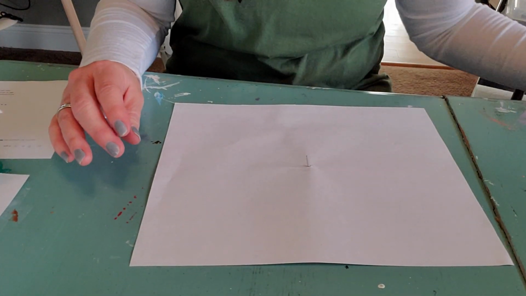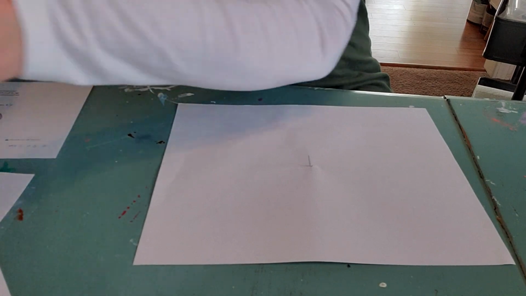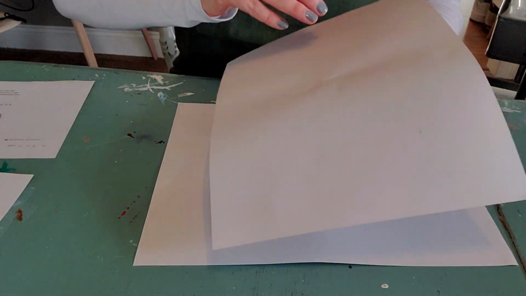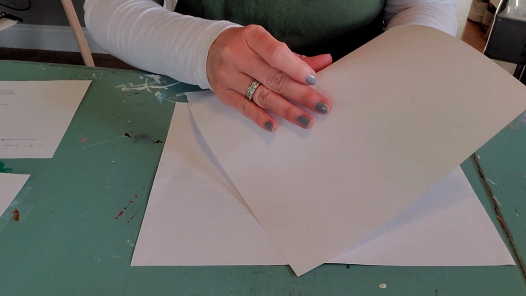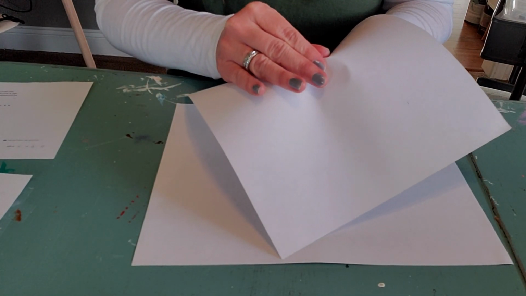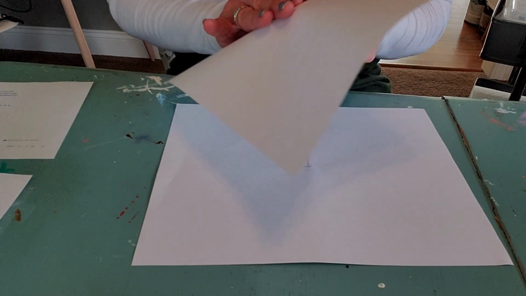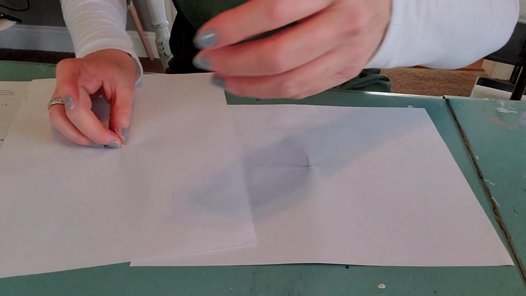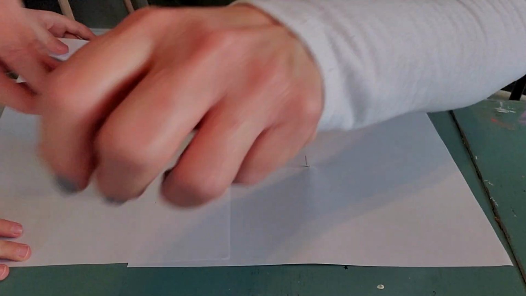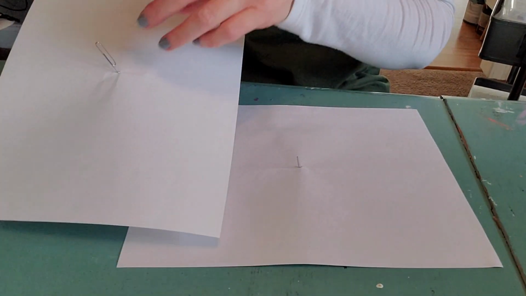Can you help me with this? Yep, so you want to poke it through. How do you like poke it? So I'll do his so you can see a second time. And you can always stop and rewind or pause a part if you need to. Whoa, that's so cool. And then we're going to tape it on the back.